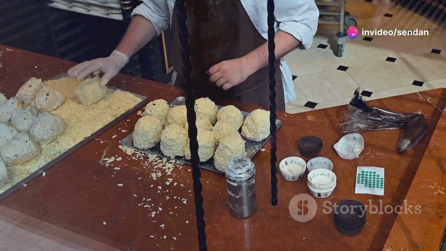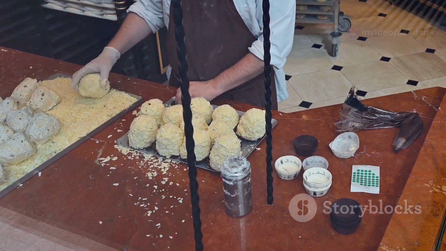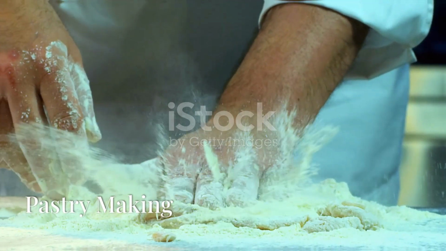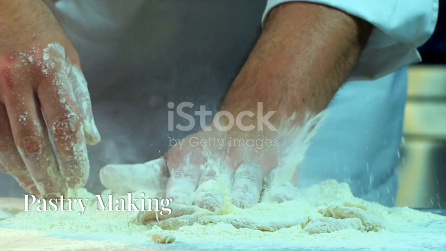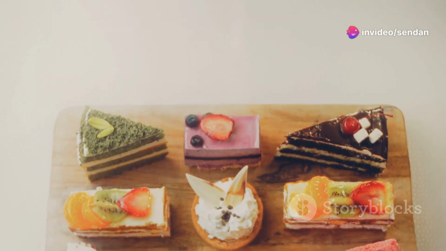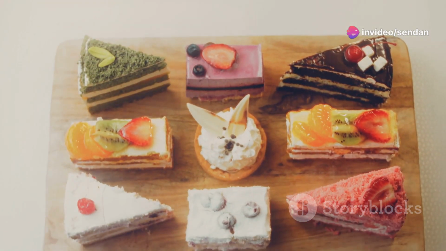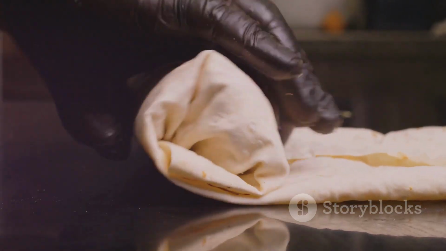Unit 4. Objective. The goal here is to understand the classification of pastries and their byproducts. Now, let's talk about pastry making. There are several types of pastries, and it's important to understand the principles involved in making them. We also need to be aware of pastry faults and how to remedy them.